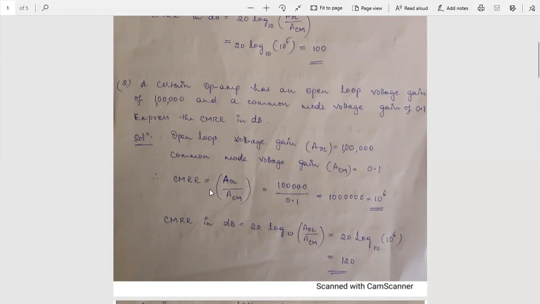Therefore, CMRR is equal to AOL by ACM is equal to 10 lakh by 0.1 is equal to 10 to the power 6. So now CMRR in dB is equal to 20 log of AOL by ACM is equal to 20 log of 10 to the power 6 is equal to 120.